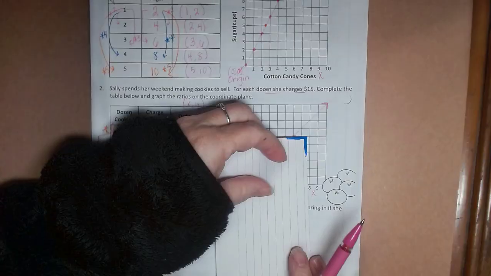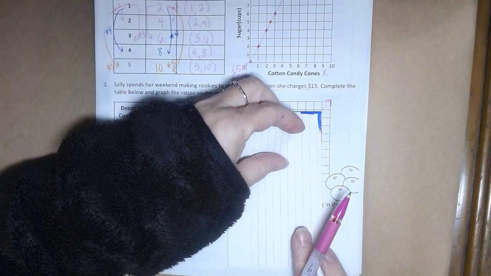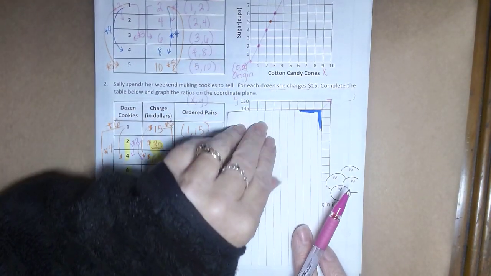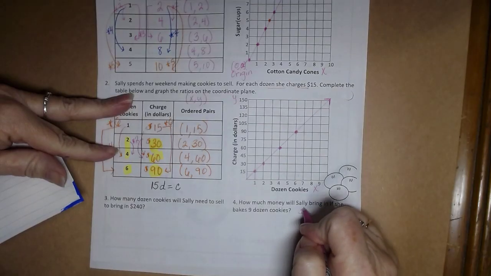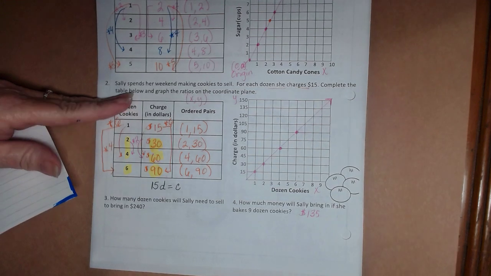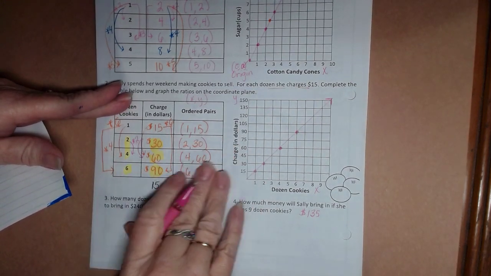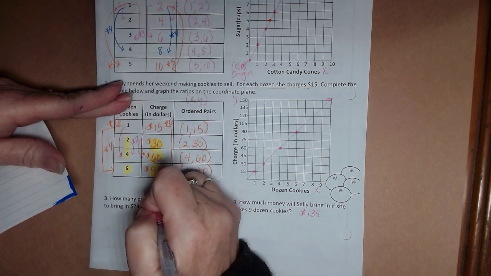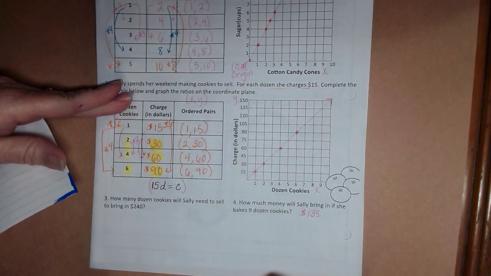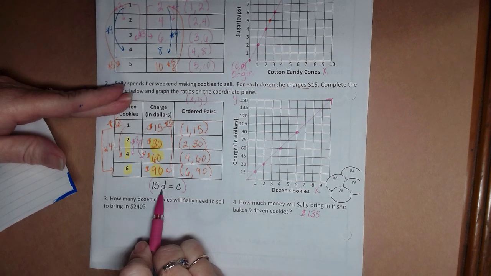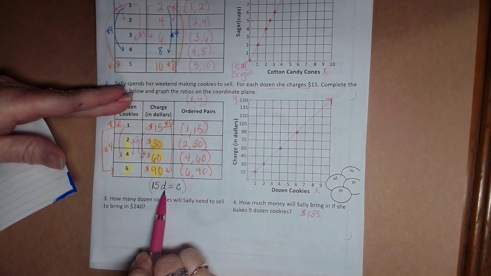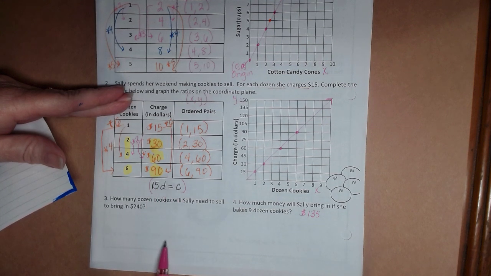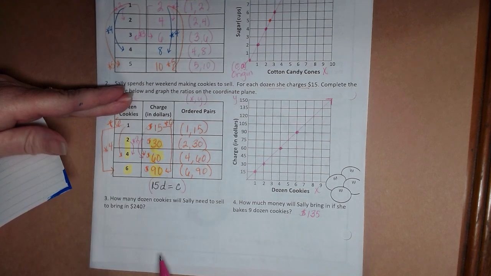So here's the 9 dozen. So if we line this up, it hits that line right there, which matches with $135. So $135. So we can set up a ratio to solve this. This part here, I'm not really concerned about right now. If D is dozen of cookies, every dozen is $15. So we can take our total number of dozens and multiply it by 15 to get our cost. Right now, we're being given the cost. So let's just set up a ratio instead.